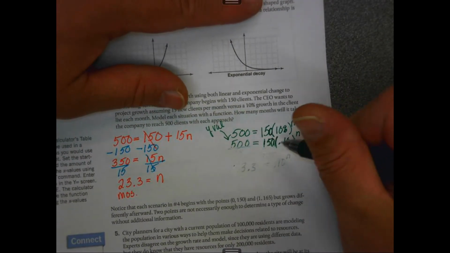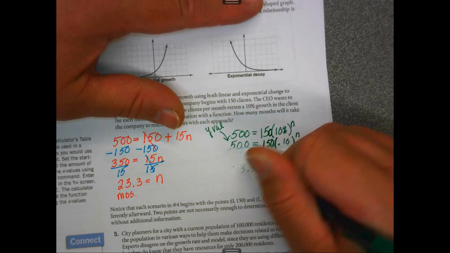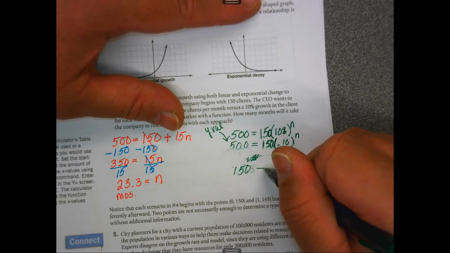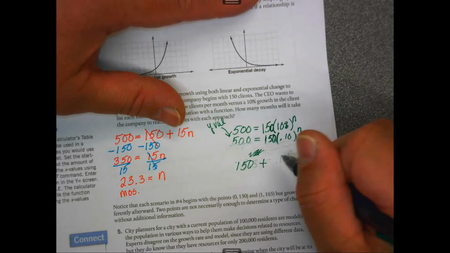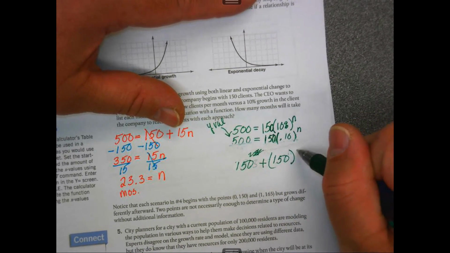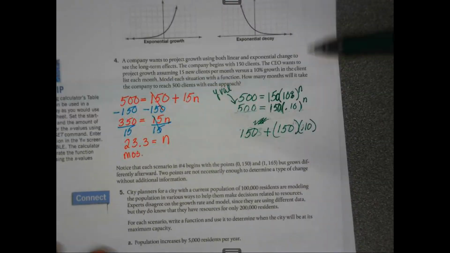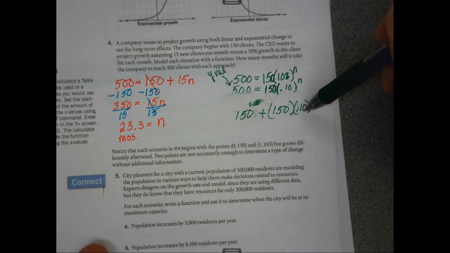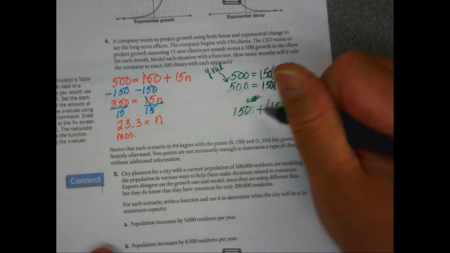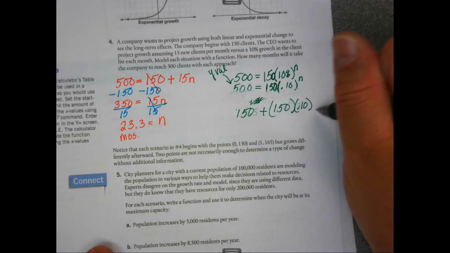So we want to take our 150. I'm going to do this a different way. We want to take our 150 first, and then we're going to add to it 10% of 150. Before we get into any graphing calculators, they want us to keep doing this over and over again in your calculator until you get to 500.